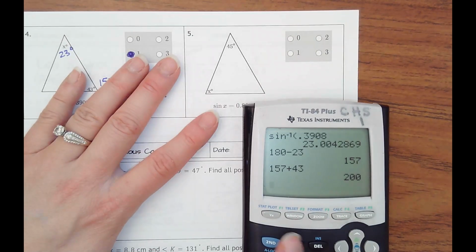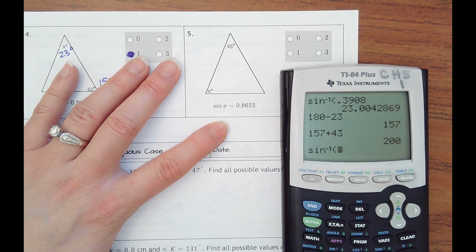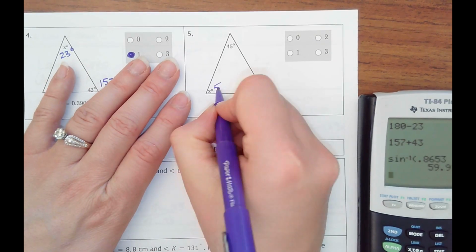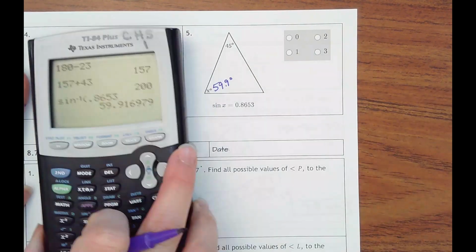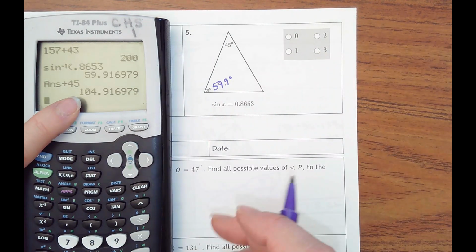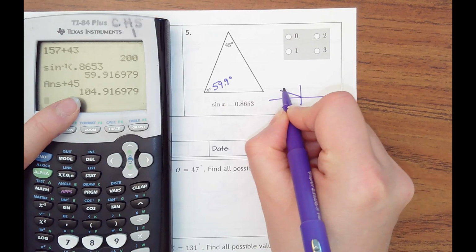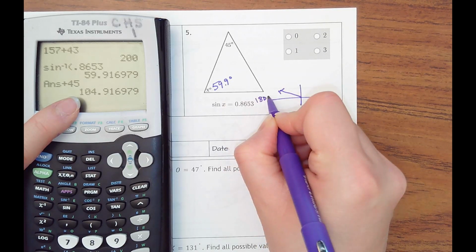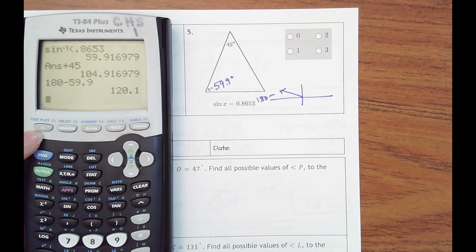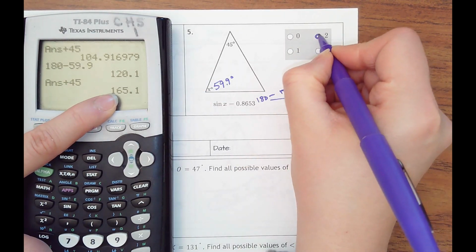And then number 5 is about 59.9 degrees. And so that added to 45 is okay. So there's at least one answer. And then I need to think of what angle here. That would be 180 minus the 59.9. Get 120. That plus the 45 degrees is still less than 180. So actually I get 2 answers.